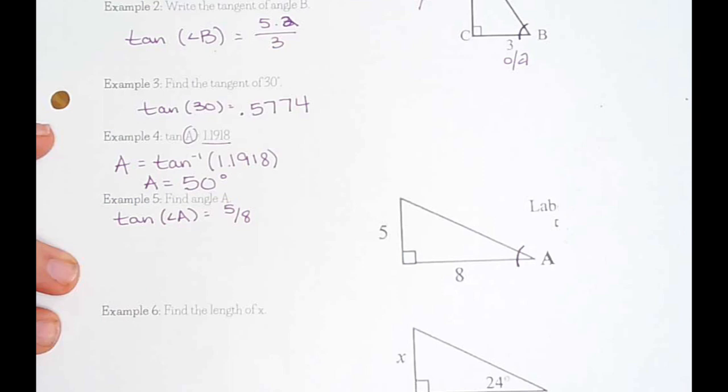Don't forget to label the side in the answer. So basically, none of this should be new anyway. The only thing that should be new here is the tangent ratio itself. How do we keep these separate? Some of you have heard of it, but I'll just throw that reminder out there. How do we know when to use sine, cosine, and tangent?